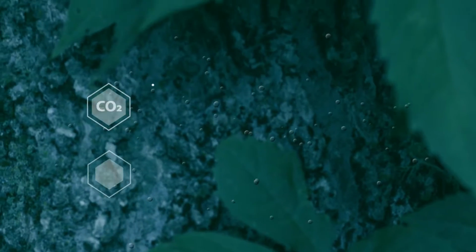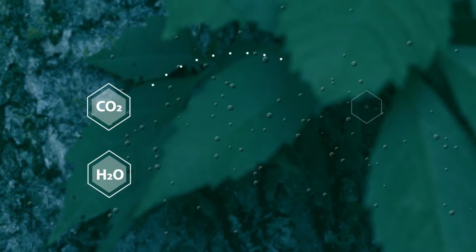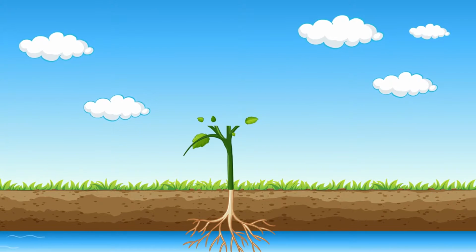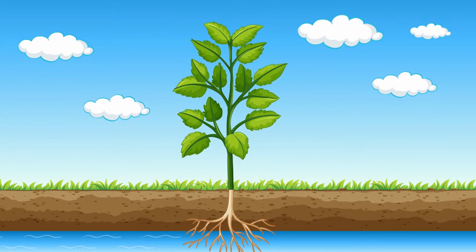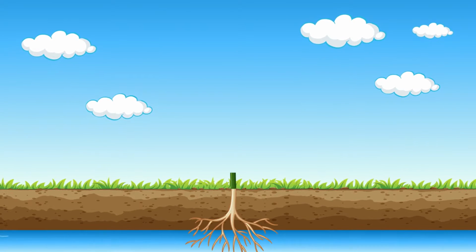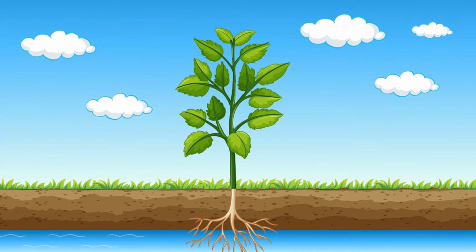Photosynthesis, the process by which plants produce food, relies heavily on water. During photosynthesis, plants use sunlight to convert carbon dioxide and water into glucose, a form of sugar that serves as an energy source for the plant. Water plays a crucial role in photosynthesis, as it provides the hydrogen atoms necessary for combining with carbon dioxide to form glucose molecules.